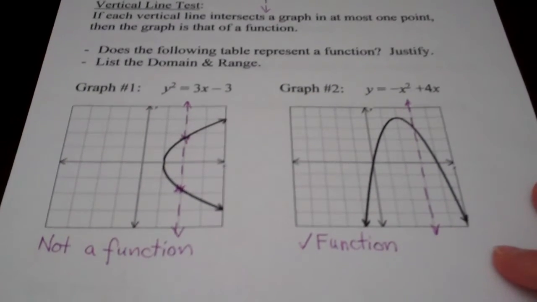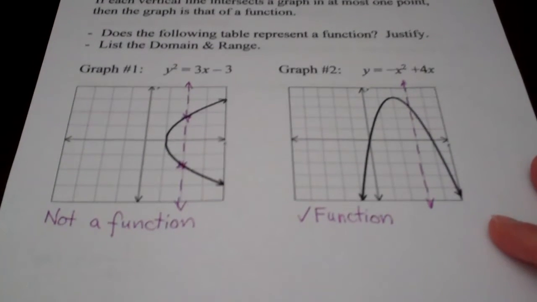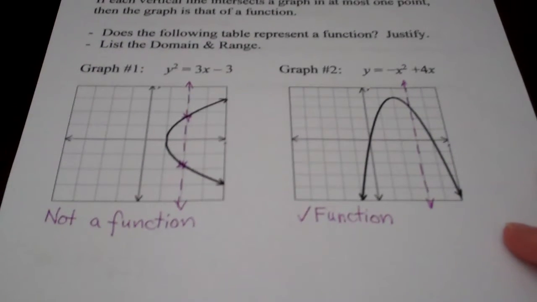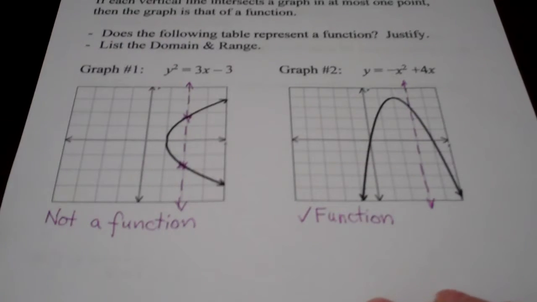And then we can list the domain and range. For the domain and range of a graph, there are infinitely many points on those curves we have for both of these graphs. So we cannot just list out the x's and the y's, right? And so that's where the interval notation becomes useful. So we want to use interval notation for domain and range.